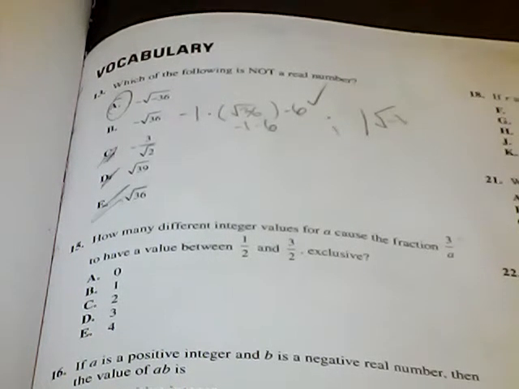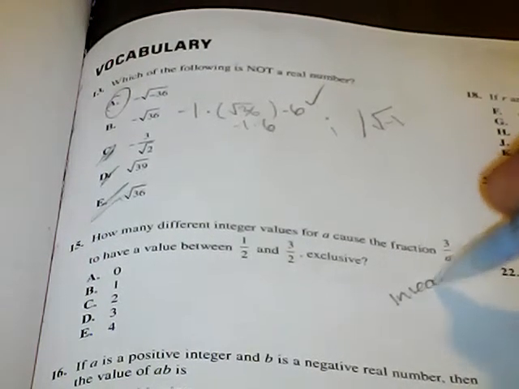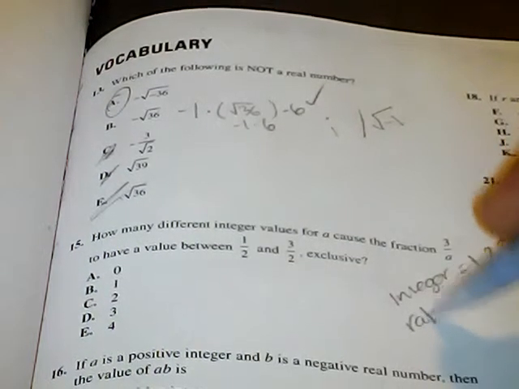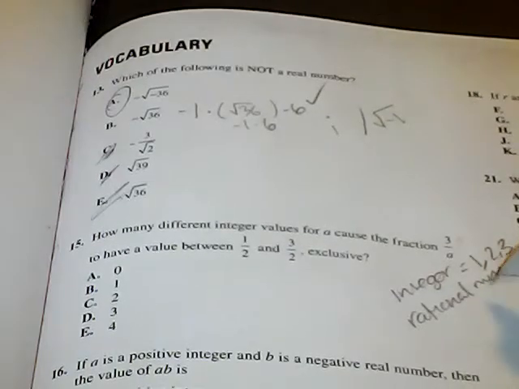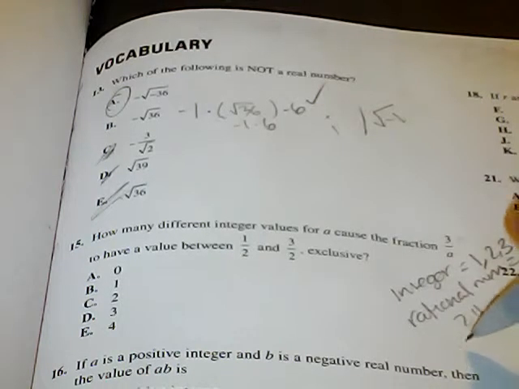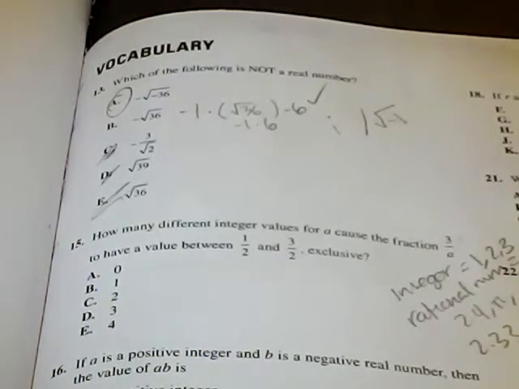So I remember when I was first doing the SAT and other ACT prep, I would get confused when I saw terms like integer and rational number. An integer always has to be a whole number, whereas a rational number can be a decimal. So if you're ever confused, just remember that an integer equals 1, 2, or 3, while a rational number can be just 2.4, pi, 2.33, anything like that. That is how you differentiate between an integer and a rational number.